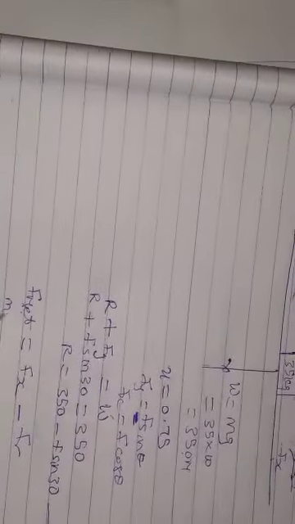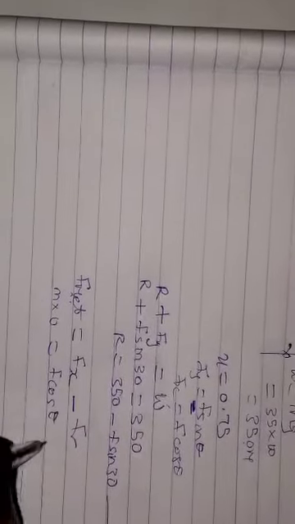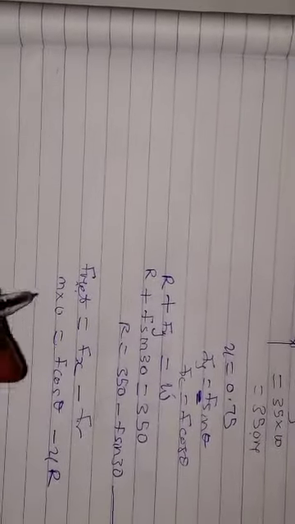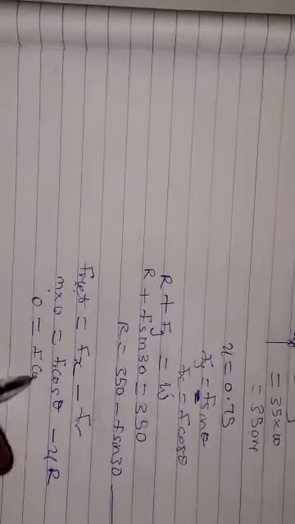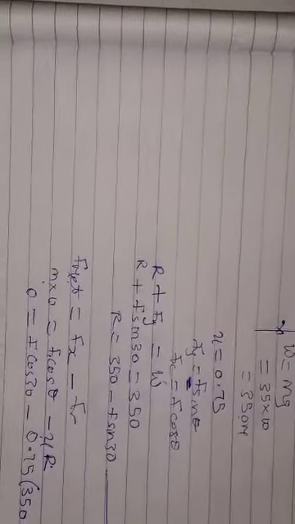Now, this body is not moving yet. Let's just read through the question. The body is not yet moving, so your net force is 0. M times 0 is equal to Fx, which is F cos theta, minus Fr, which is mu R. M times 0 is 0. F is what you are looking for. So F cos 30 minus mu, which is 0.75, times R. Your R is what you got in equation 1: 350 minus F sin 30.